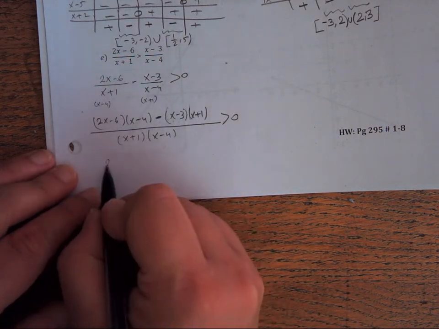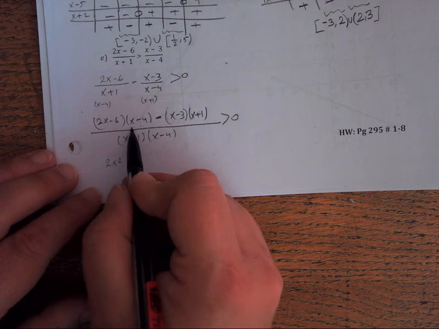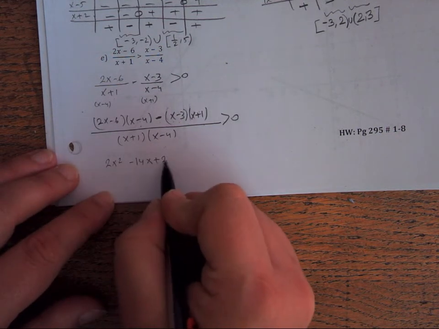Okay, so 2x times x is 2x squared. 2x times negative 4 is negative 8x, minus 6x gives negative 14x, plus 24.